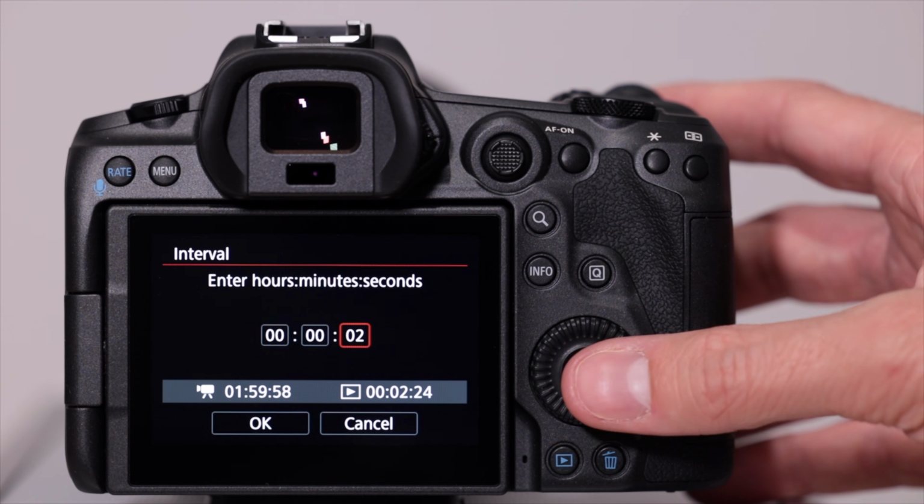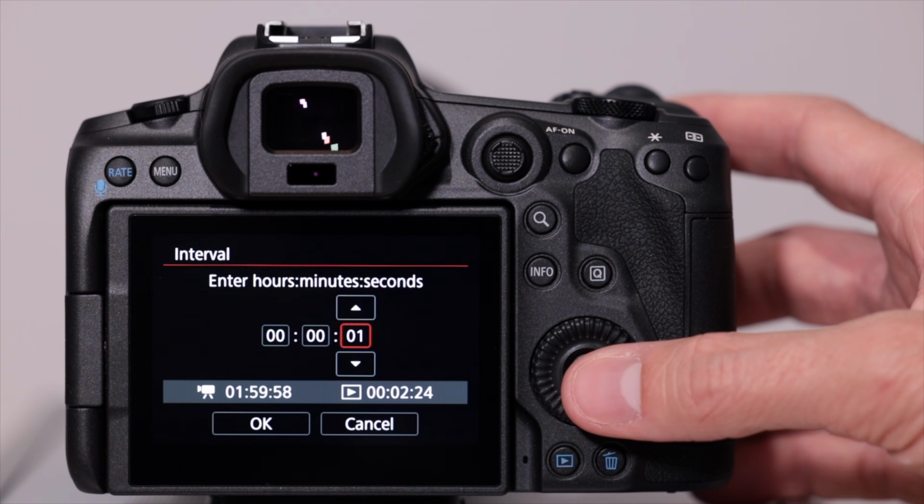Now, funnily enough, the minimum interval in this time-lapse movie mode is 2 seconds, and I, for the life of me, cannot wrap my head around this. It's like that on other cameras as well.